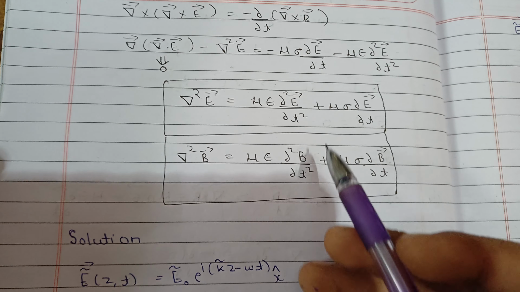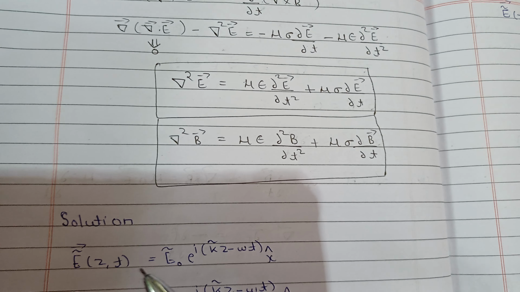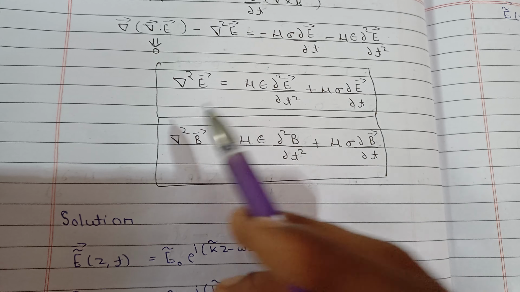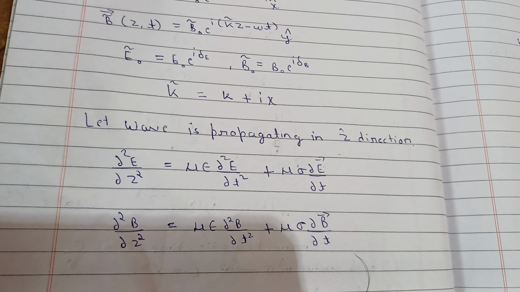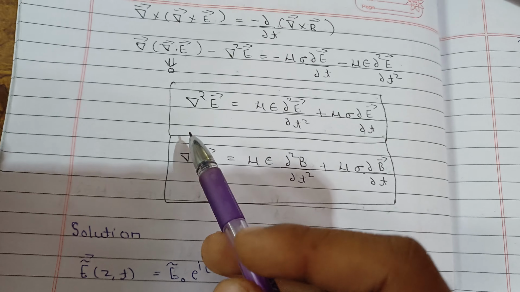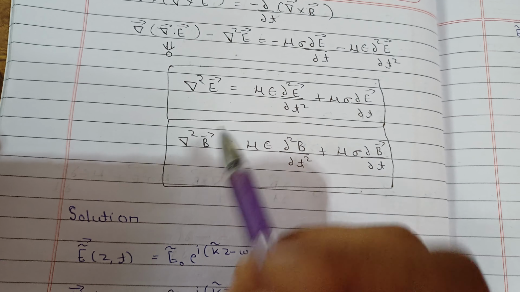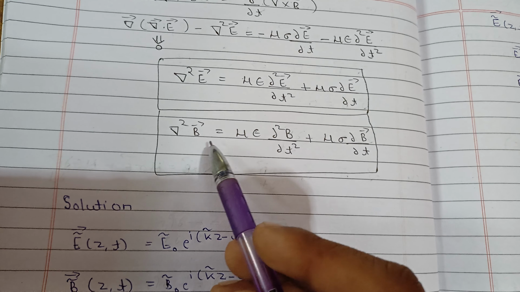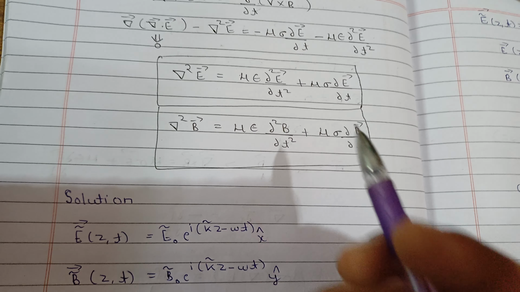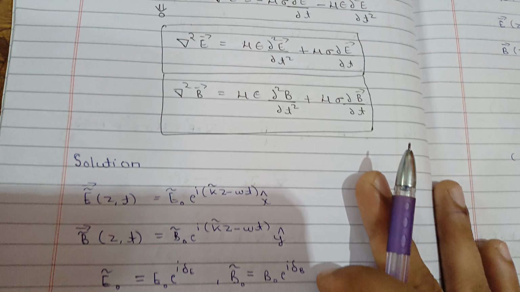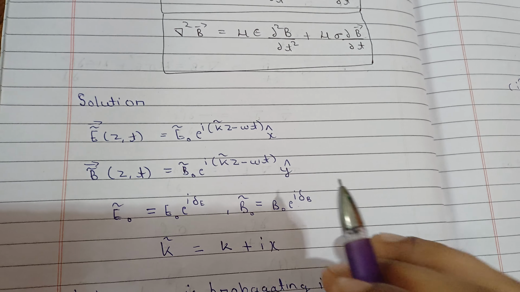So today we'll see how to write the solution for these differential equations. If it is moving in the z direction, then we can write these two equations in this form: del square E by del z square and del square B by del z square. Now to write the solution, first we will see how we write the exponential imaginary solution, meaning inside the complex term.